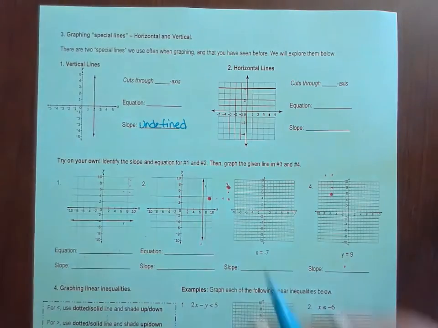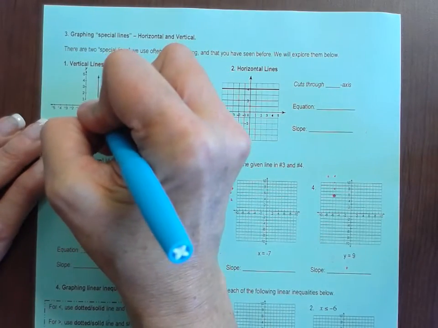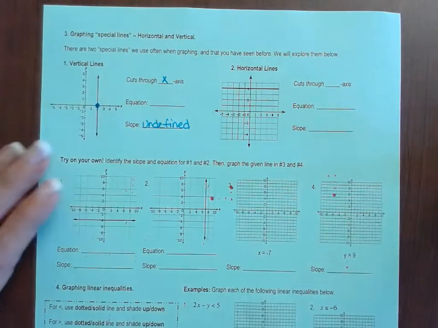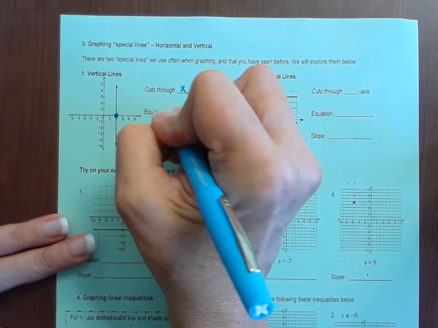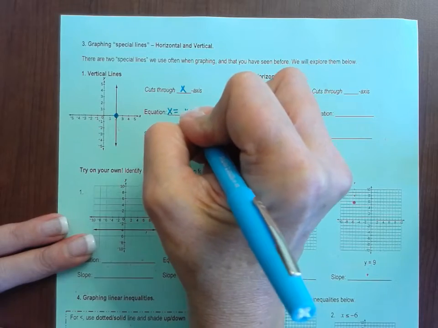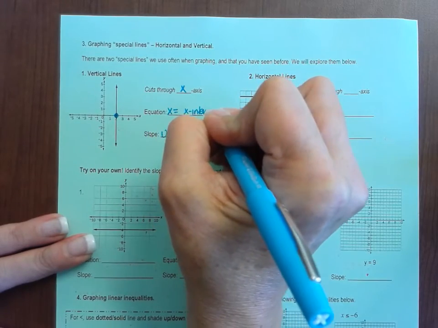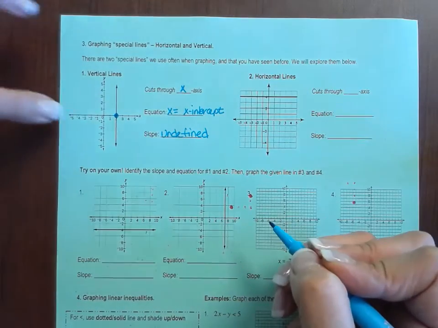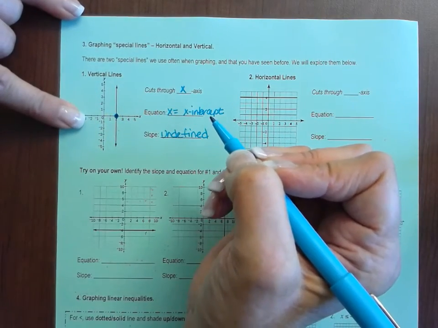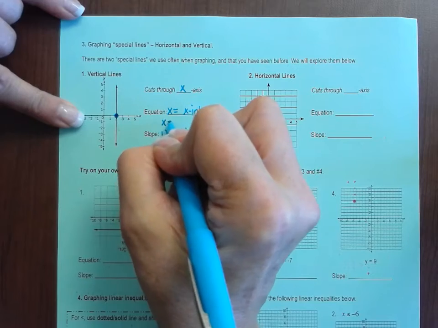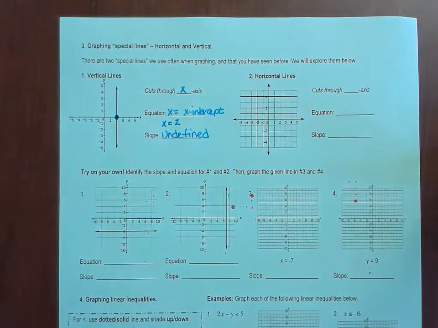Okay? And it always cuts through the x-axis. Right? So your equations are always going to be x is equal to your x-intercept. So for instance, on this particular line, we have an x-intercept at 2, and so my equation is going to be x equals 2. Good?